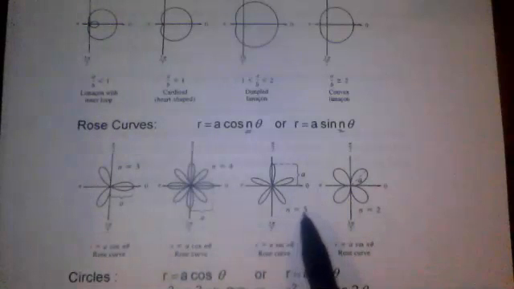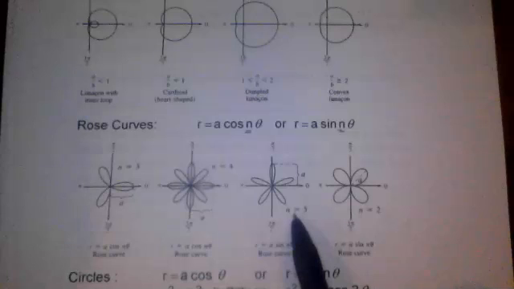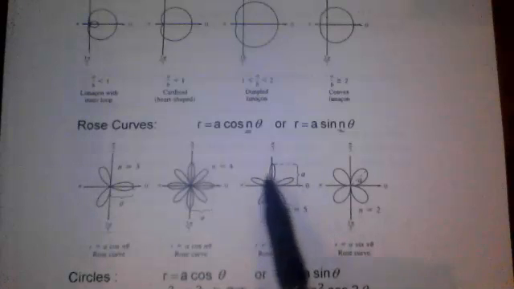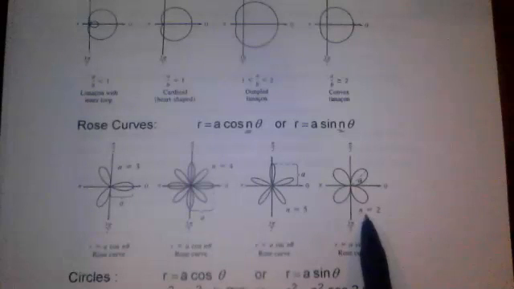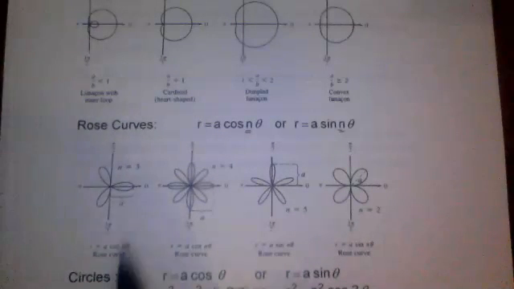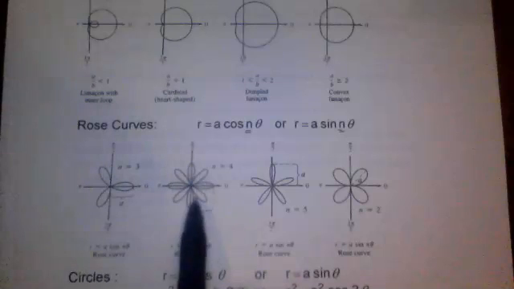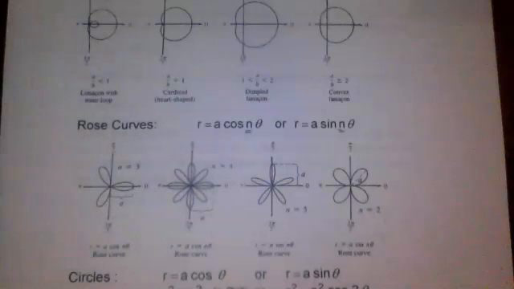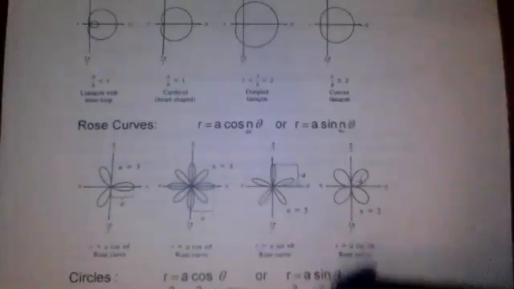If n is odd and it's a sine graph, like I said, we're going to start up high and we end up with this odd number of petals. If n is an even number, we end up with an even number of petals. So all of these are just rose-shaped curves. They are sometimes called petals or leaves that they form. They're really fun to watch them graph on the calculator.